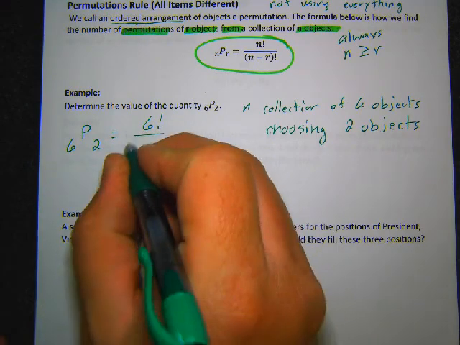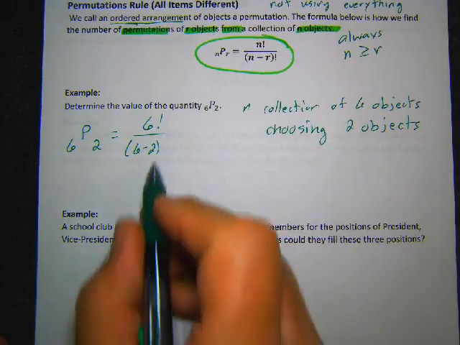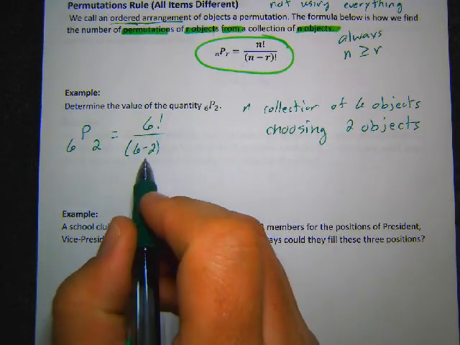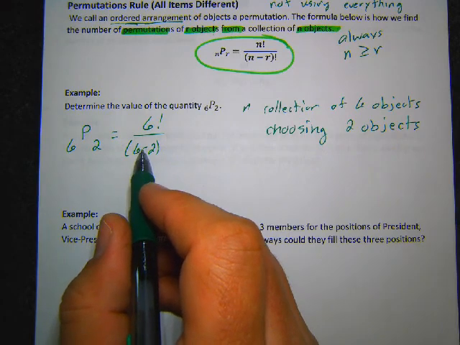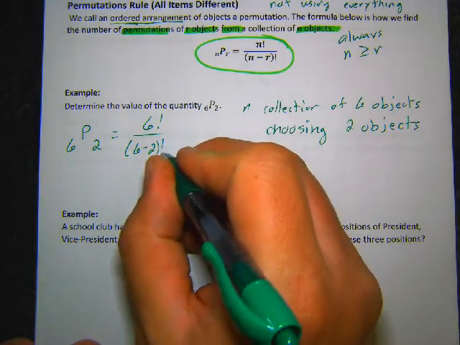So on the bottom, we do the subtraction, do 6 minus 2, and we subtract that. What this will do is when we divide this out, it's going to get rid of all the extra things we didn't need, because we're not using all 6 things. We're using just 2 of them for whatever reason. And there's still a factorial on the bottom.